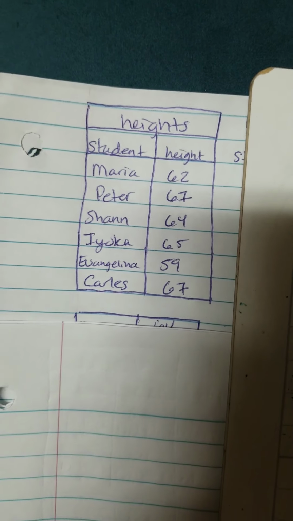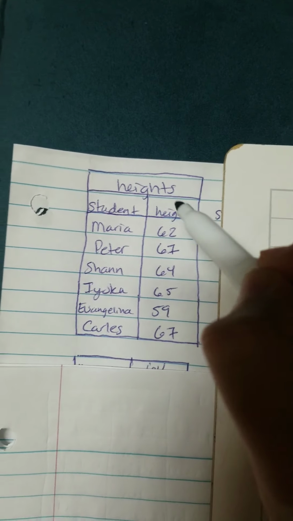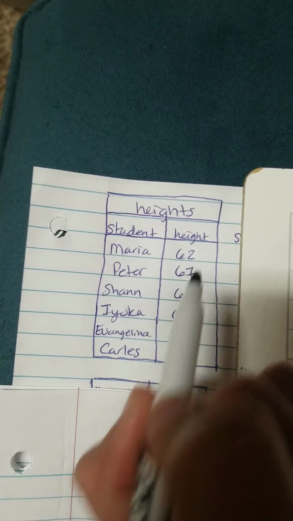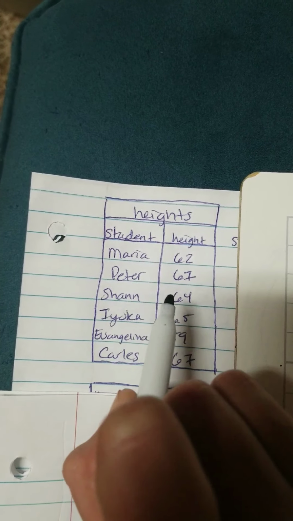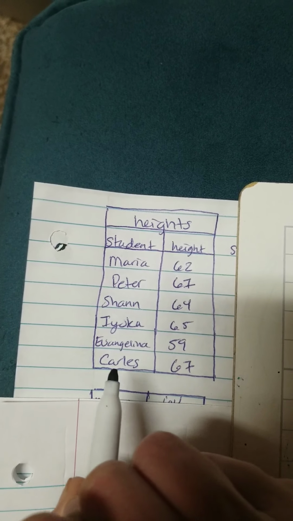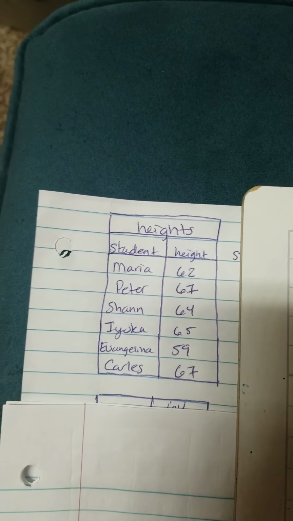Okay, so we're going to find the mean, the median, the mode, and the range of these students' heights. So Maria is 62 inches, Peter is 67 inches, Sean is 64 inches, Iyaka is 65 inches, Evangelina is 59 inches, and Carl's is 67 inches.